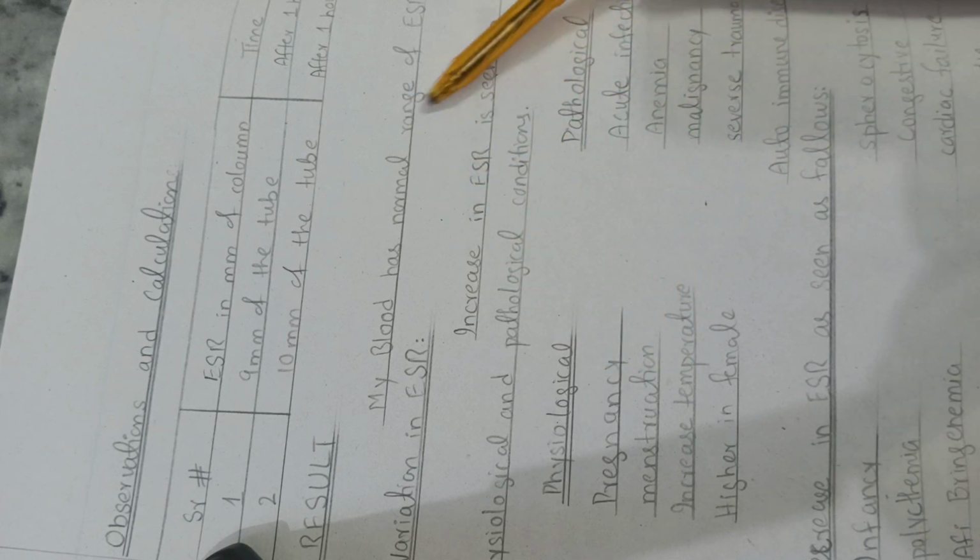So the result is that my blood sample has this ESR, which is 10. Variation in ESR can occur. It can increase, and the increase in ESR could have a physiological reason or a pathological reason. If it is a physiological condition, then it is due to high temperature, and it is higher in females.